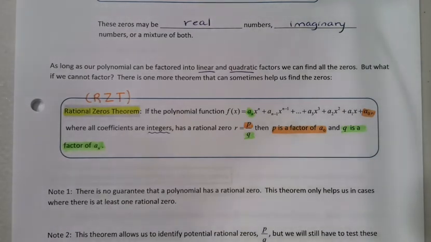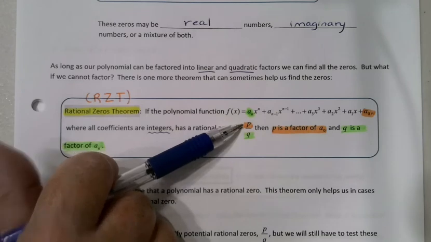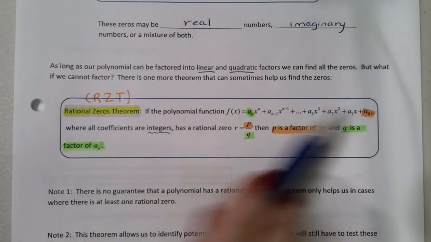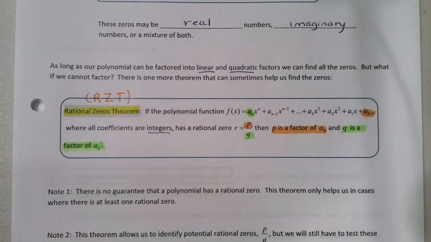So what we're going to be doing is considering all the factors of the constant term, could be our numerator, and all the factors of our leading coefficient, could be our denominator. This is going to give me a bunch of possibilities. Not all the possibilities are going to work, because this theorem just says if the rational zero exists, it'll be of that form. So I'm going to come up with a bunch of possibilities, and I'm going to have to check or test my possibilities of this form to see whether one or more of them actually works.